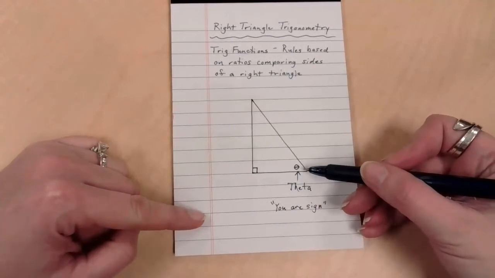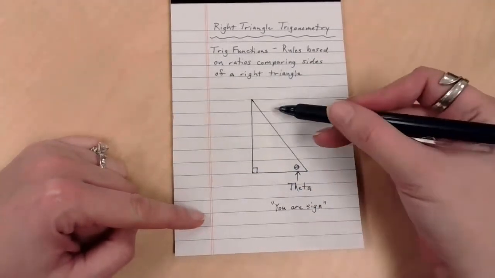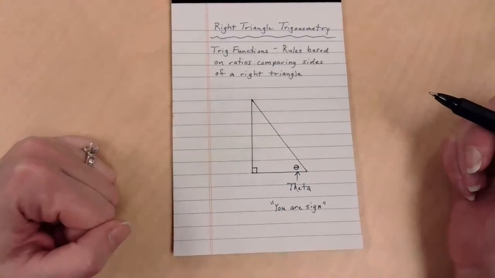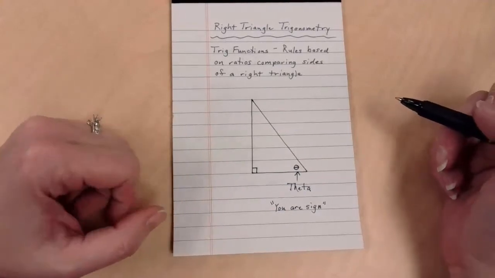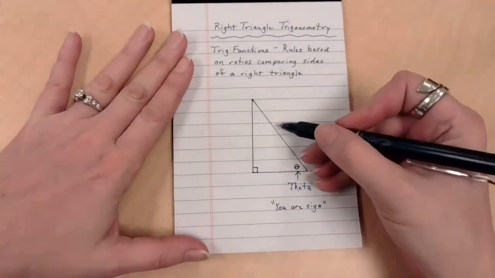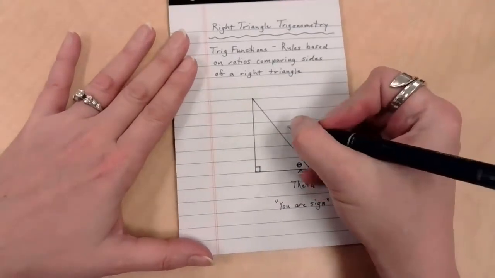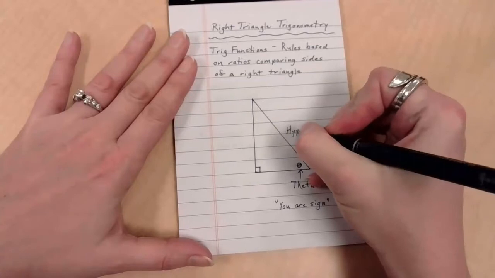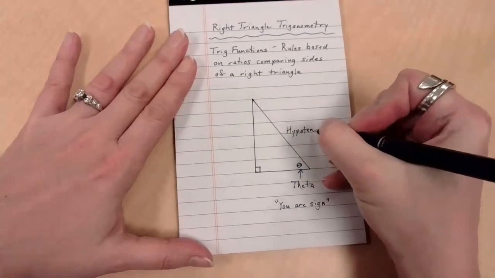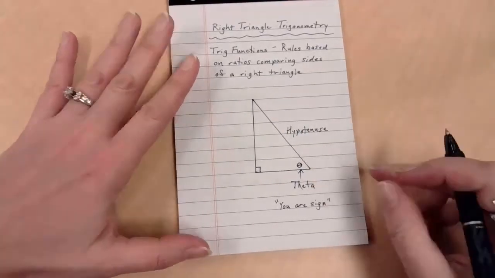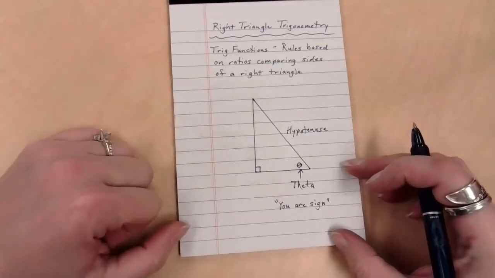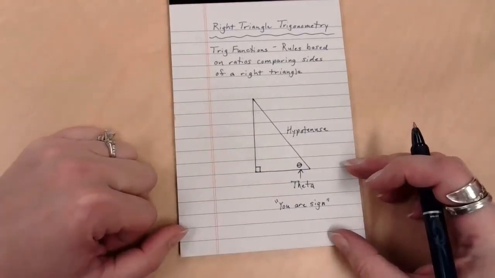So if you are standing right here, now we can name the relationships of the sides around us. Hopefully you've heard before that the longest side of a right triangle, the side across from the right angle, is known as the hypotenuse. That one will not change its name. These two, however, are flexible based on your perspective.